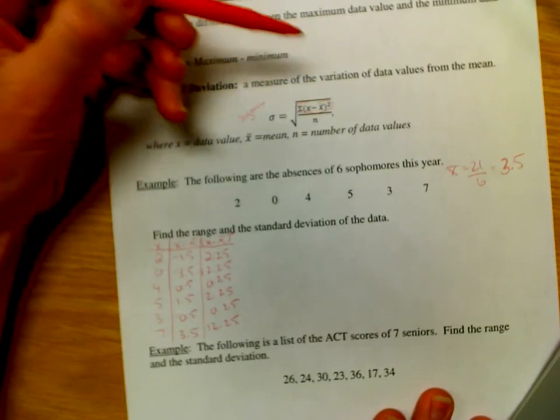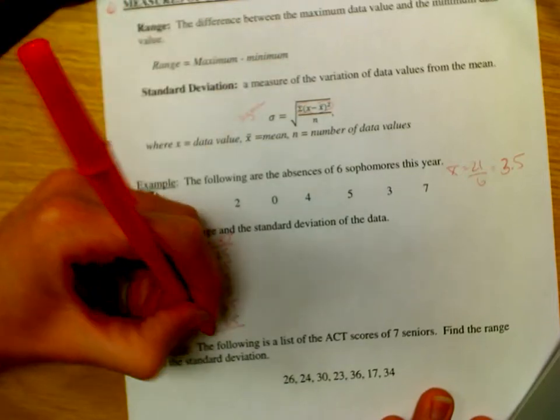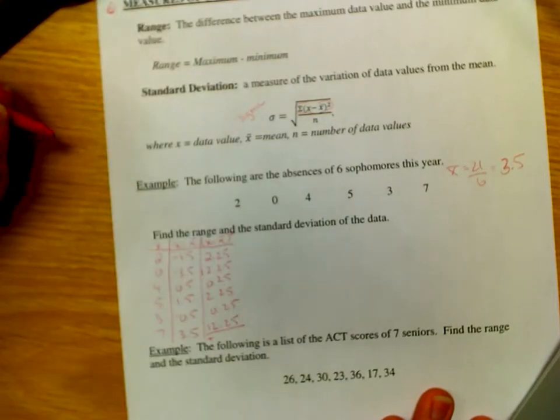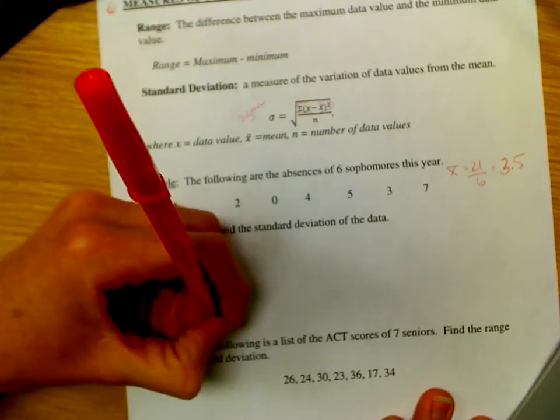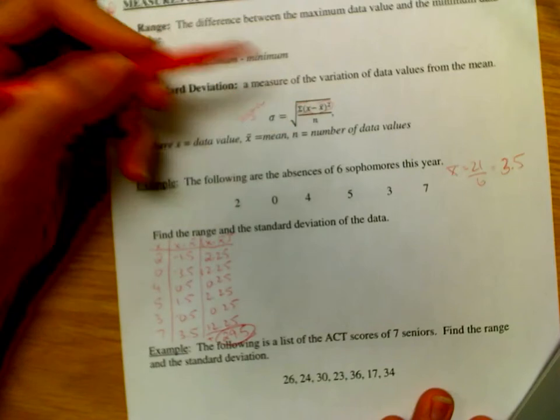After that column, the next thing in the numerator is uppercase sigma, which stands for the sum of, which tells me I need to add up that column. When I add up that column, I will get 29.5. And this is my numerator for my formula.